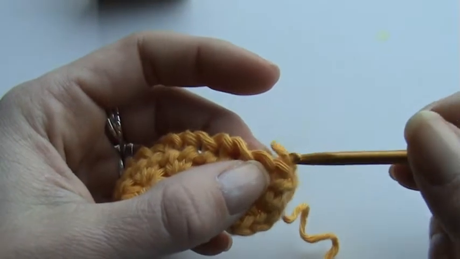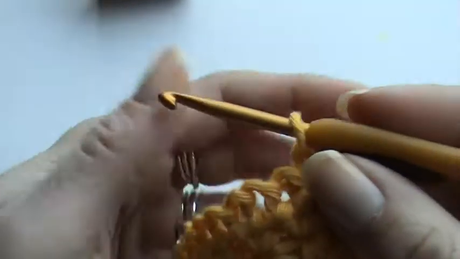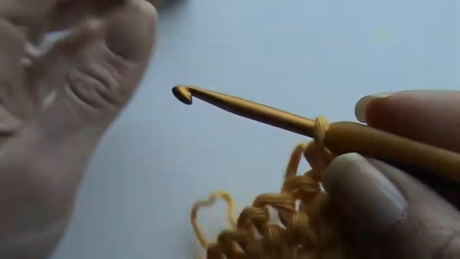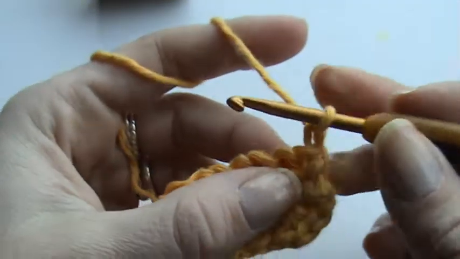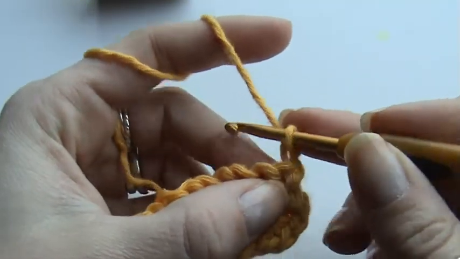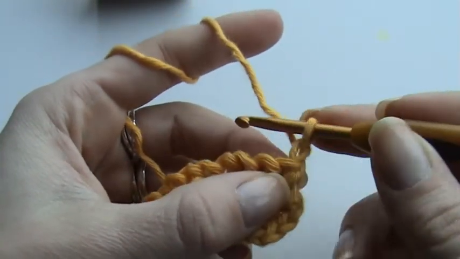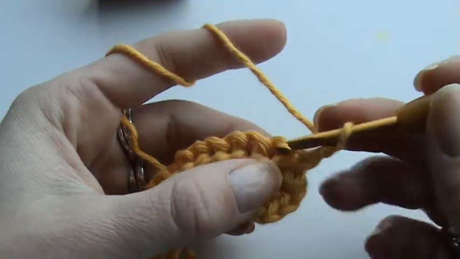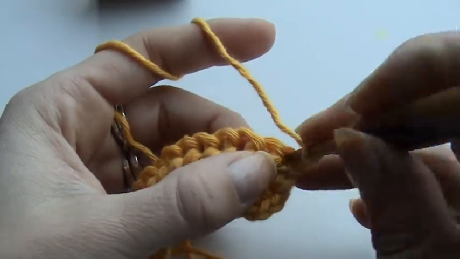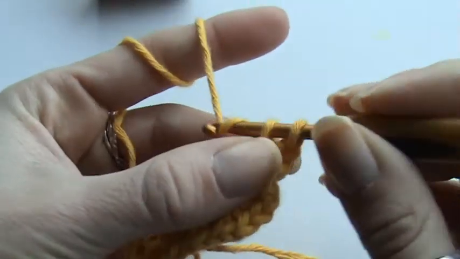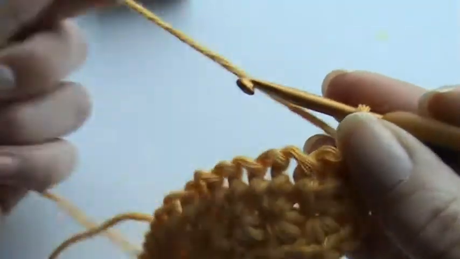So if you want to use a picot, you choose a stitch for your edging, which can be a single crochet or a double crochet or a half double crochet. It really doesn't matter. And you make your turning chain. So I've made one, and I'm going to do a single crochet in the first. This is just an example.